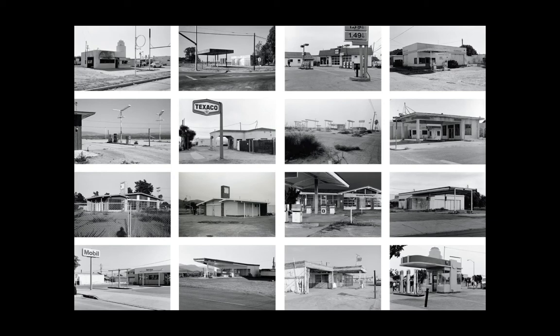This is probably looking to you kind of like how the typologies looked, where it's just a bunch of the same thing, a bunch of gas stations in this case, on a grid like the typologies. But he didn't always share them like this. You could get a book, which I'm about to show some of his books in a second.